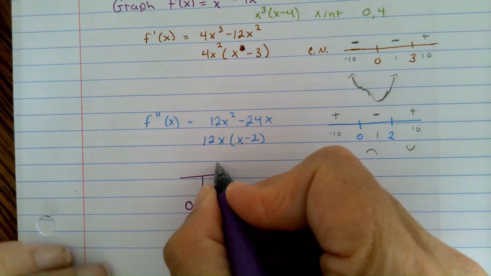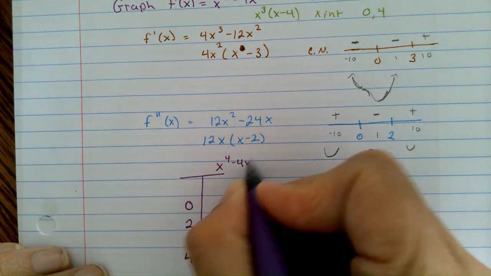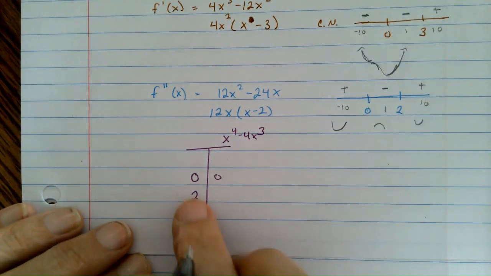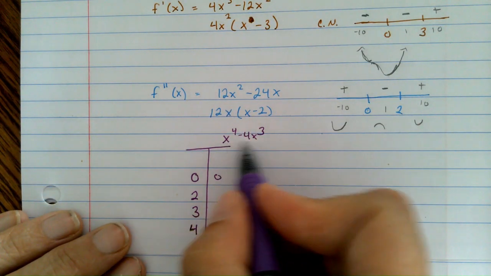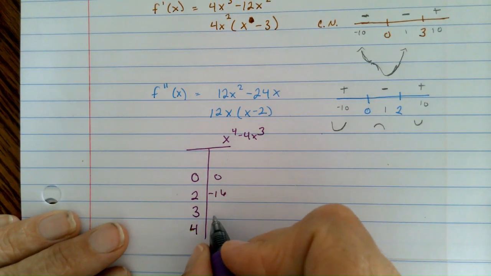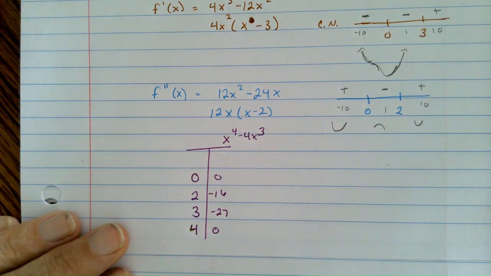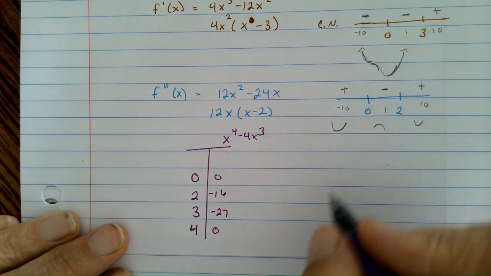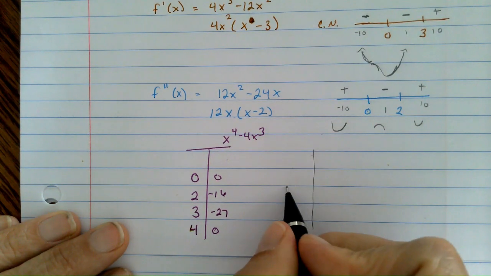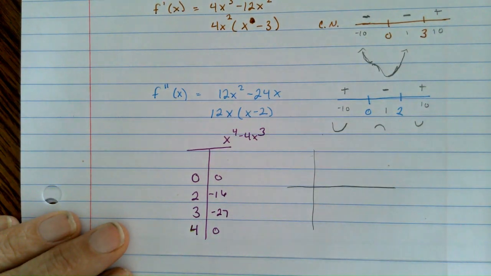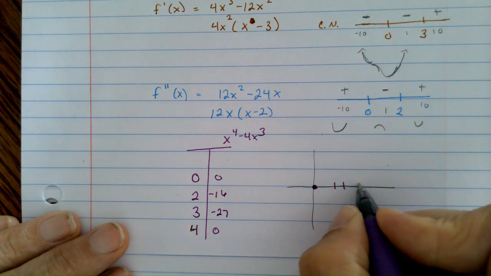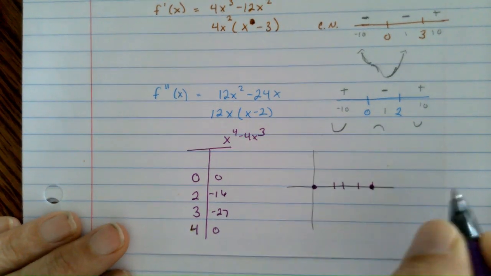So our f equation was x to the 4th minus 4x cubed, with 0 and 0. If I substitute 2 into the original equation, my position is (2, -16), and at 3 it's -27. So here's what we know. We know we're going to cross at 0 and 4.